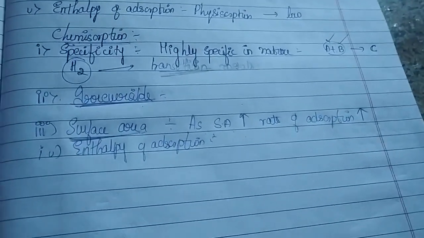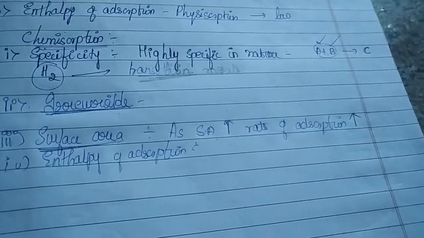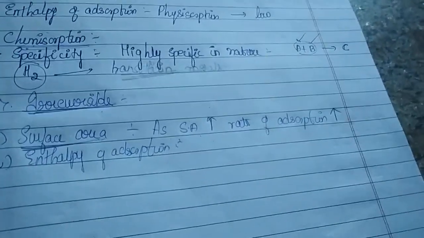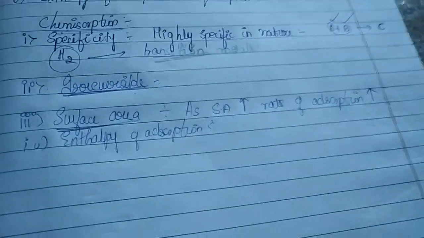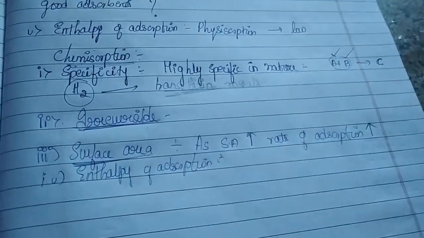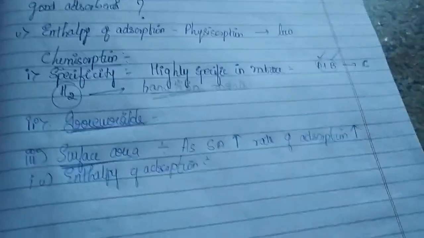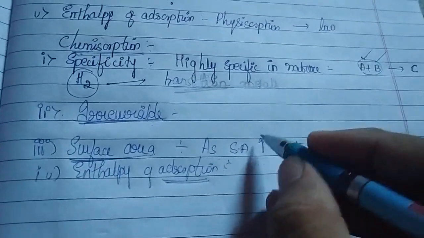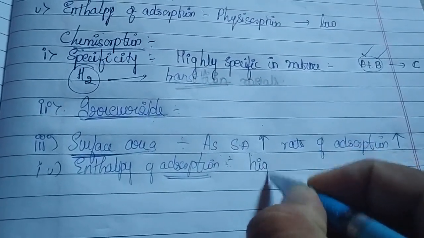So a chemical bond is highly stable. For a bond to form, what does it mean? The molecule becomes stable. For it to be stable, what does it mean? Energy has to be liberated. Higher the energy liberated, stability will be more. So what we can say about the enthalpy of adsorption? Of course, it is very high.